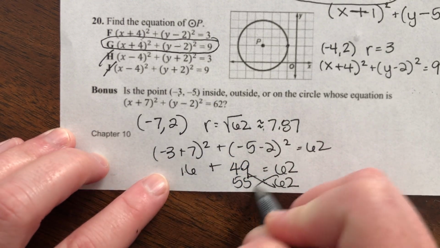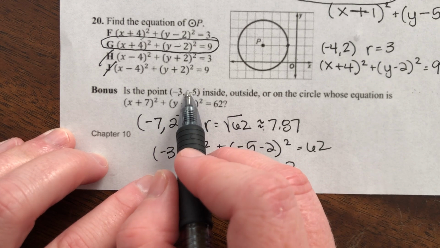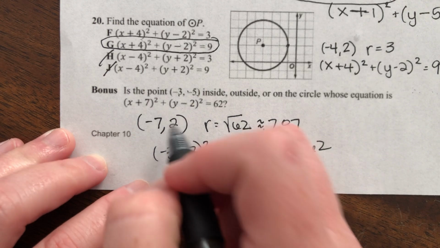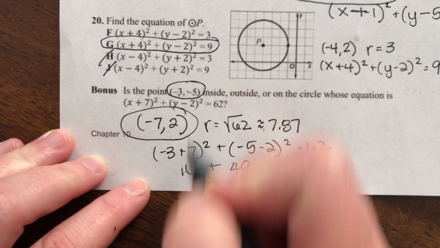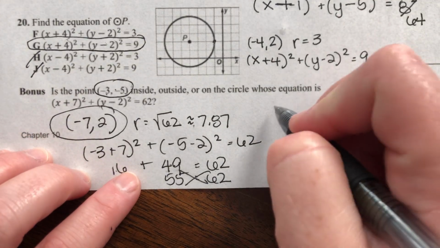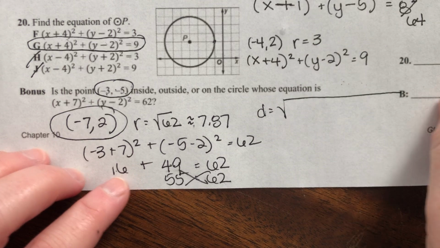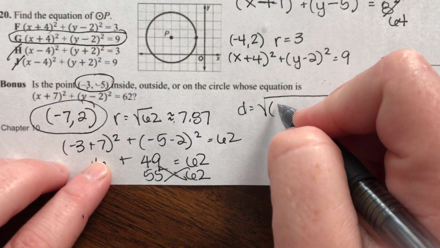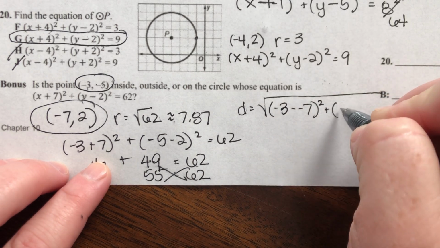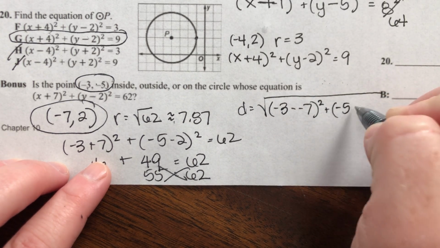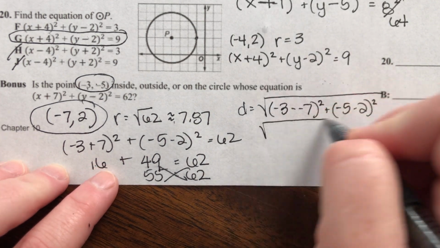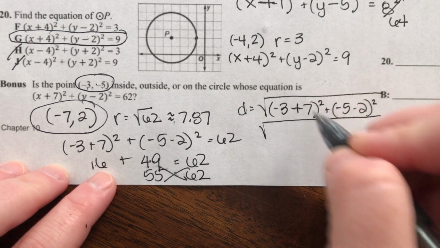These are not equal. So now we want to figure out if the distance from the center of our circle to this point is more than 7.87 or less than 7.87. So distance equals the square root of x minus x squared, so negative 3 minus negative 7 squared, plus y minus y squared, negative 5 minus 2 squared, all under the radical sign. So when I simplify, negative 3 plus 7 is 4 squared.